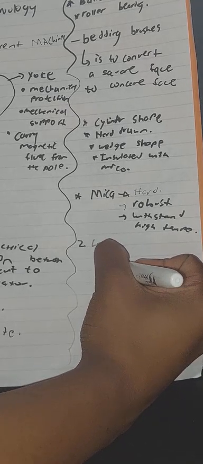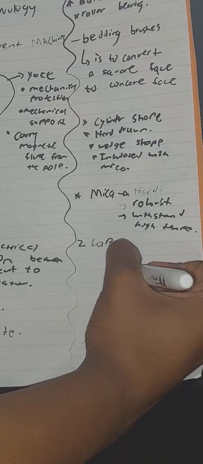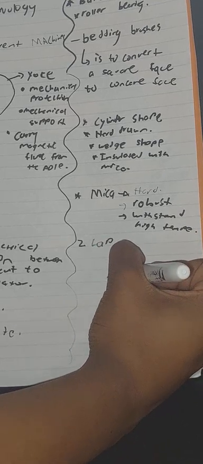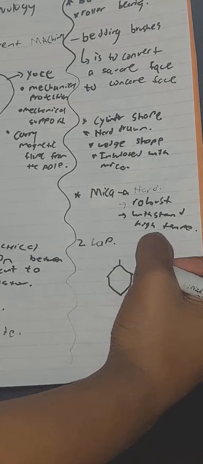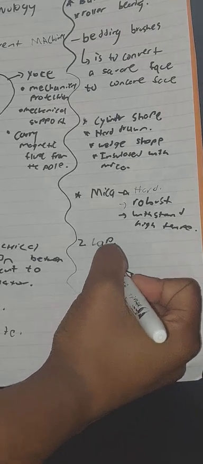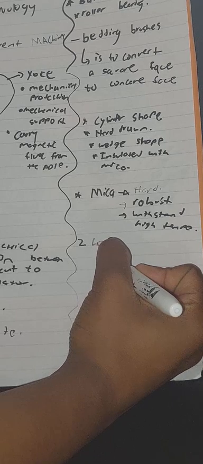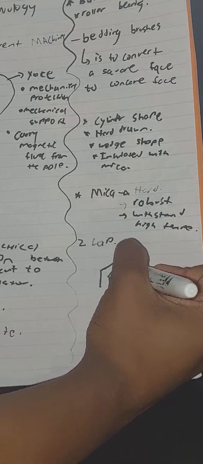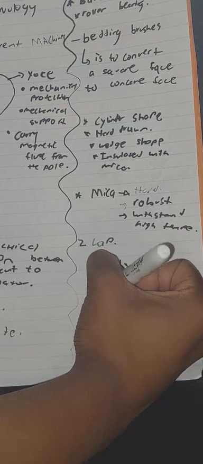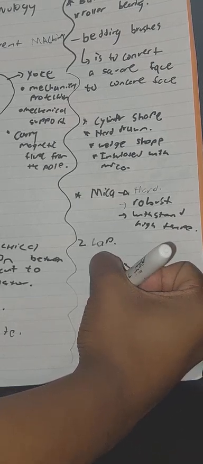It consists of this 1, 2, 3, 4, 5, 6. It has a hexagon shape, and it is inside another one.